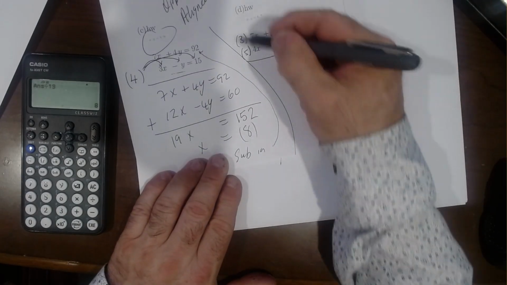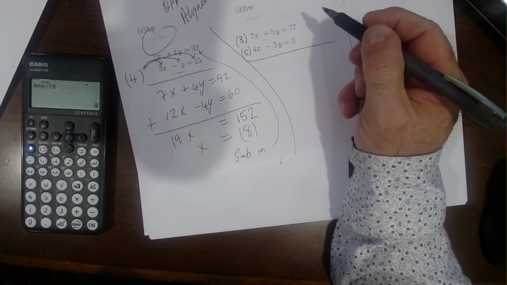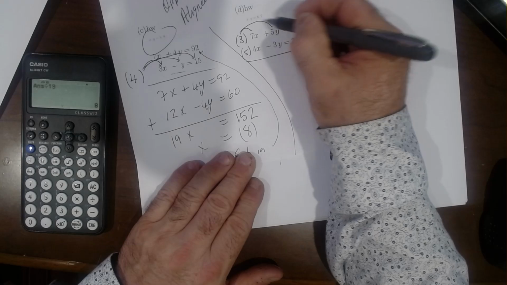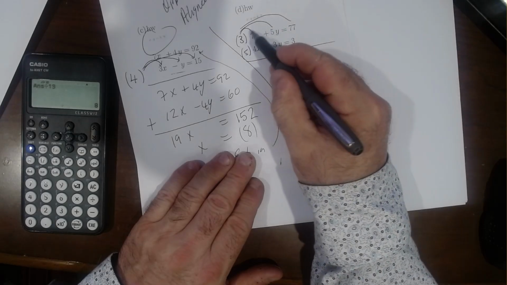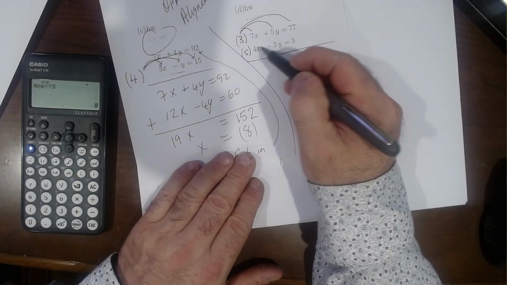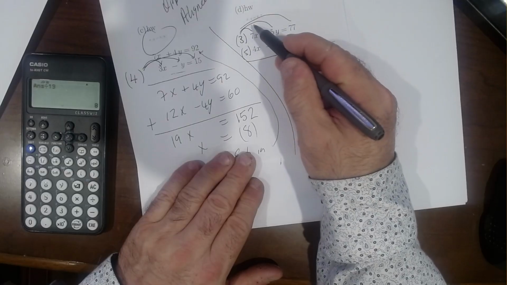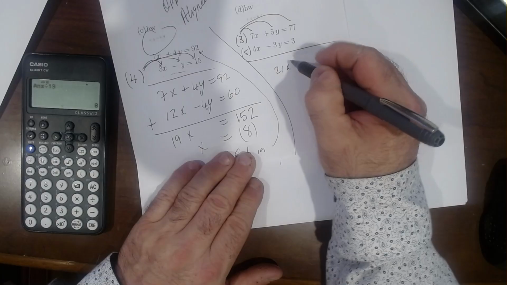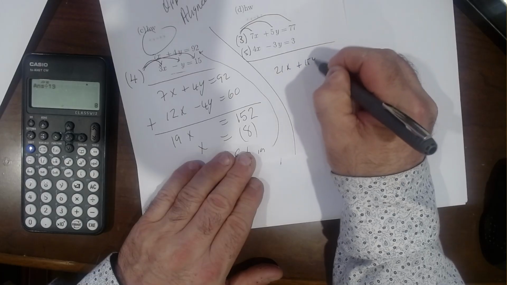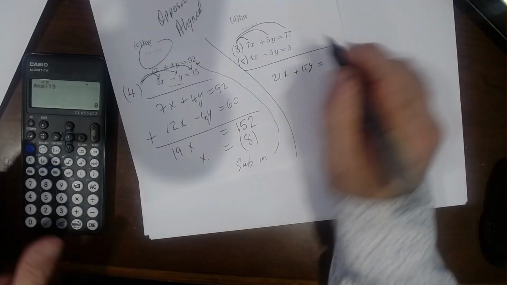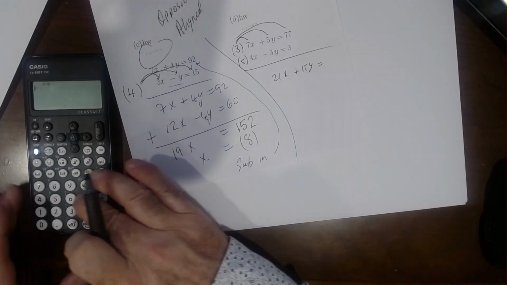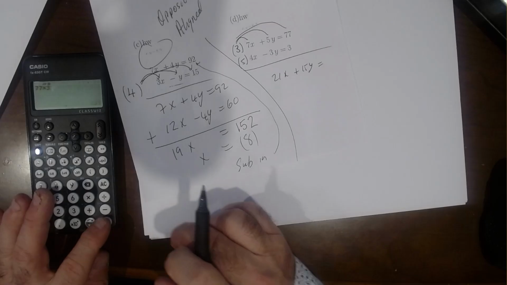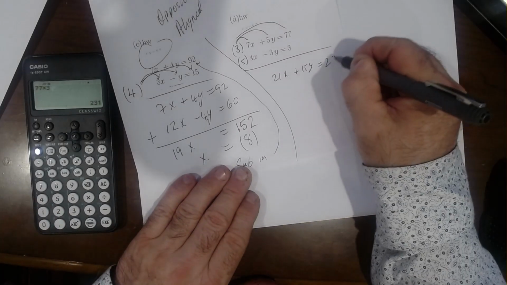I'm not going to draw in all the arcs. When push comes to shove and you're actually doing it, it might become a little bit tedious. So over time, you'll start skip arcing. 21x plus 15y equals 77 by 3. Okay, 2, 3, 1.